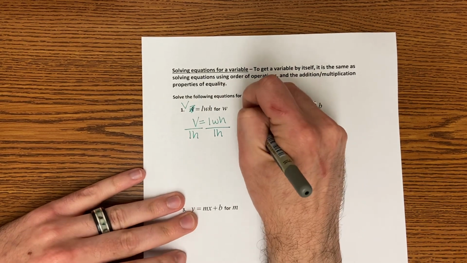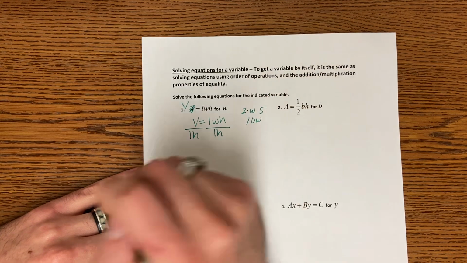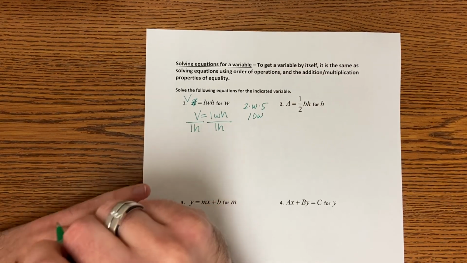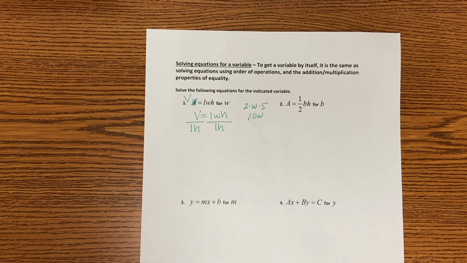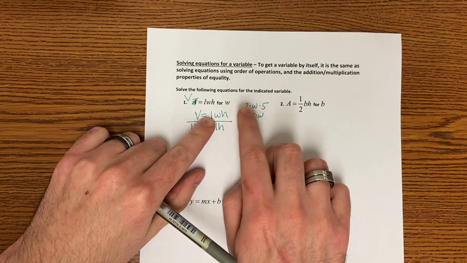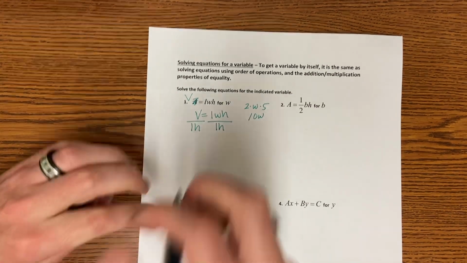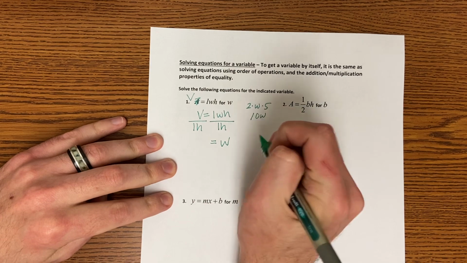Think about if it was 2 times W times 5. What you would do is you would combine them and call them 10W, and then to get W by itself, you'd divide by 10. So I'm pretending L and H got multiplied together, and now they're in front of W, and I'm getting rid of them both at the same time. Now, that gets our W by itself.